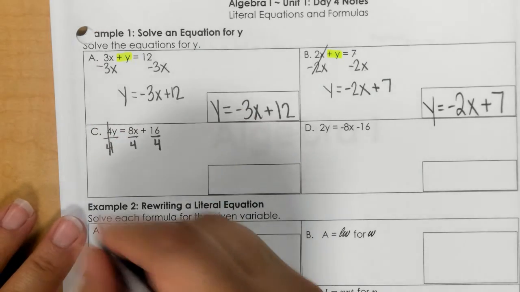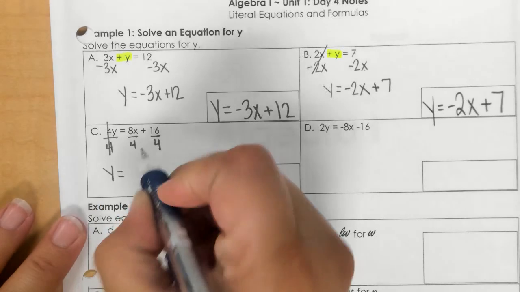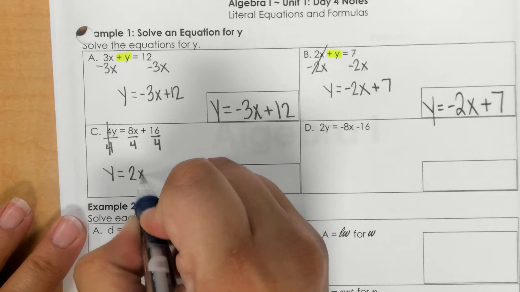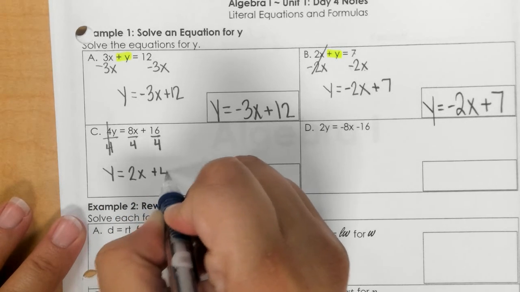So we know that makes 1. So we've got our 1y. We divide, and we have 2x. Divide, and we get 4.